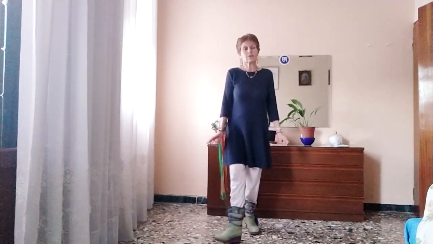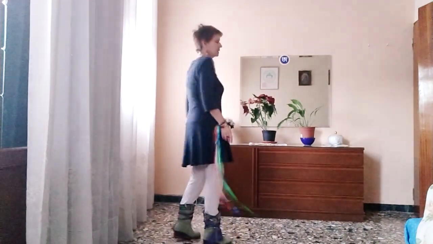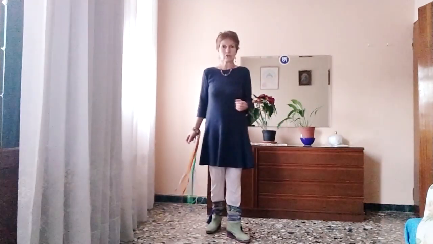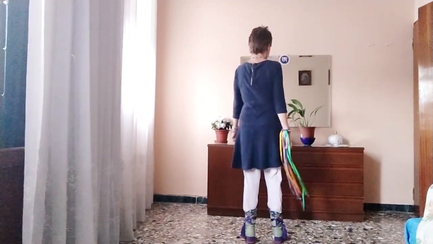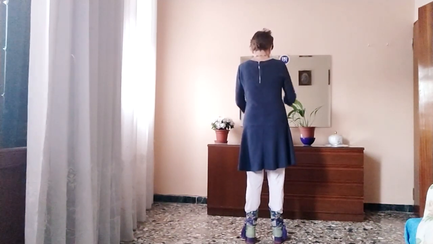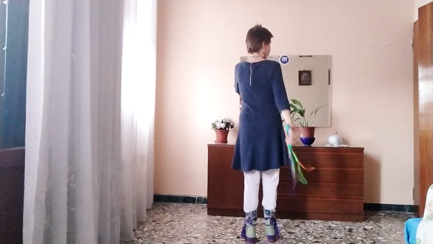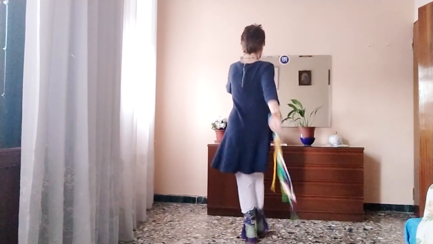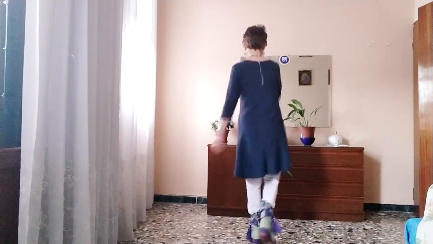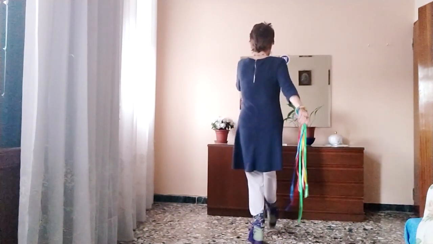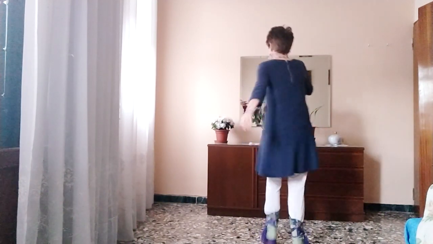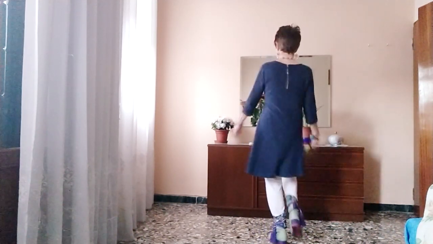So now I do first on this direction, and I will tell you what we do. I will lead. Second time I will do in front. We start with basic step now. Simple way of arms moving. And when start singing, we go lateral step, toward left, with the right foot.